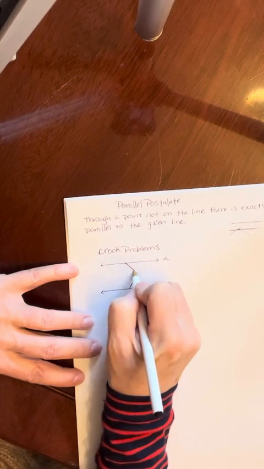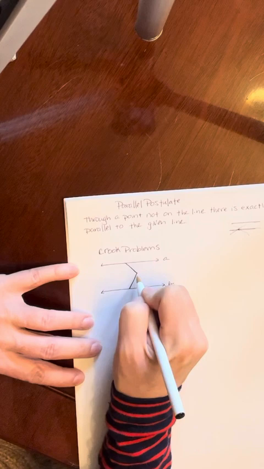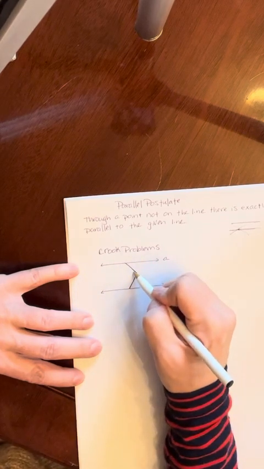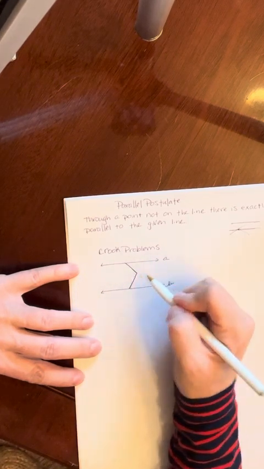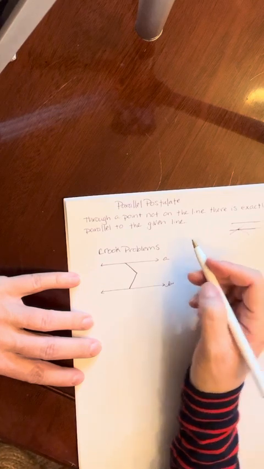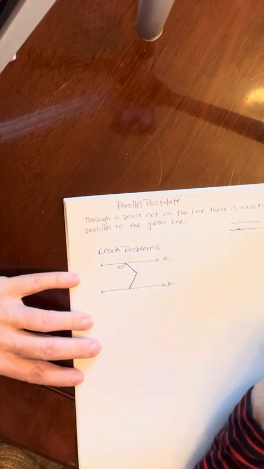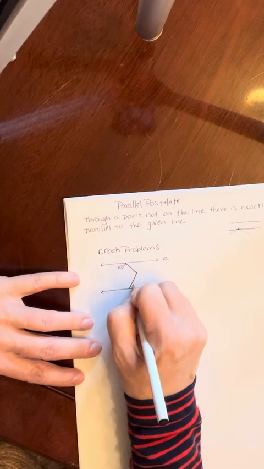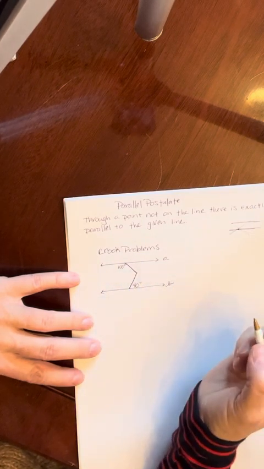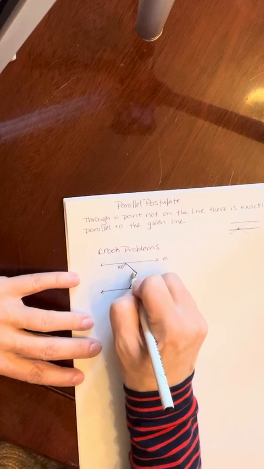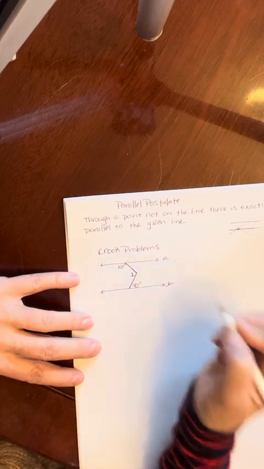So it's a straight line bent. Imagine this is an elbow here. This is the crook of your elbow, where your elbow bends. It is given that this angle here is 100 degrees, and this angle down here is 40 degrees. Your job is to solve for angle 1.